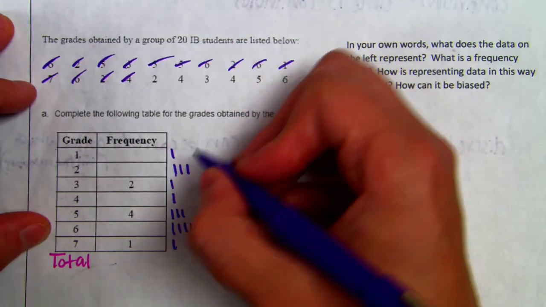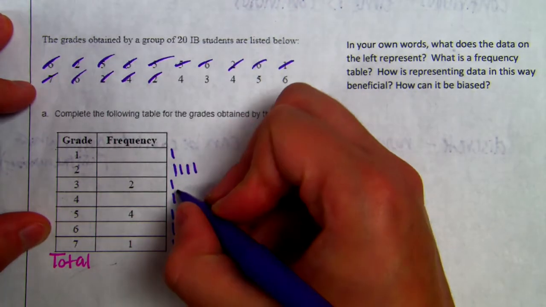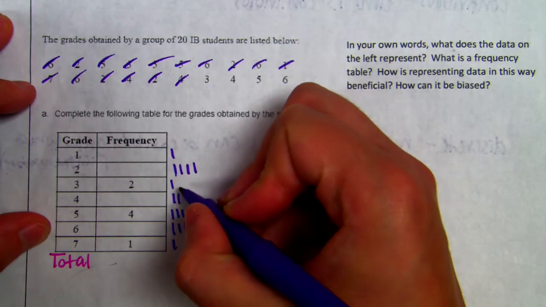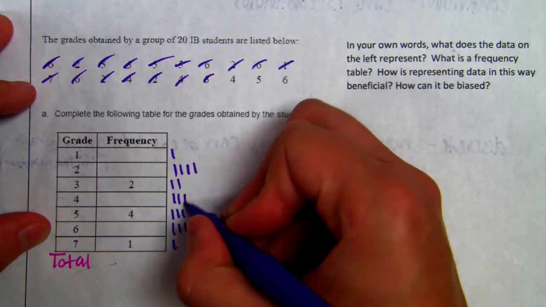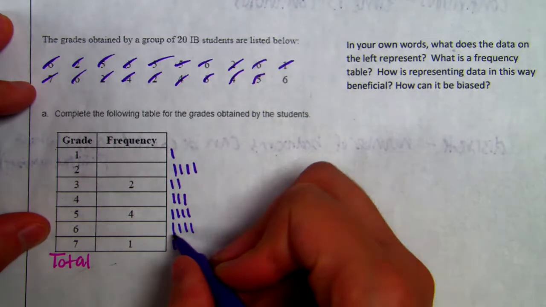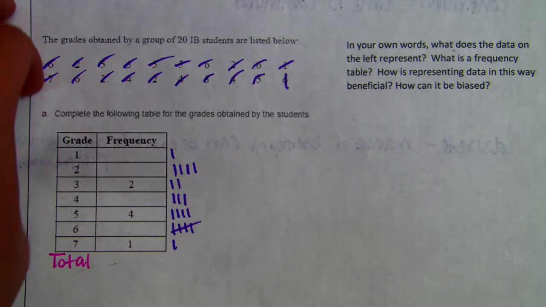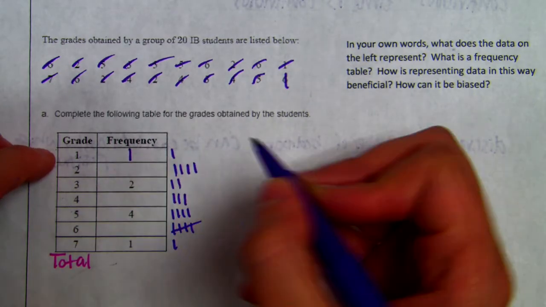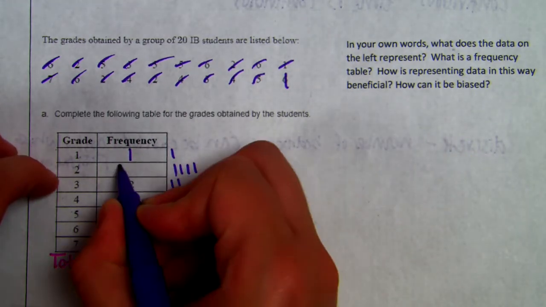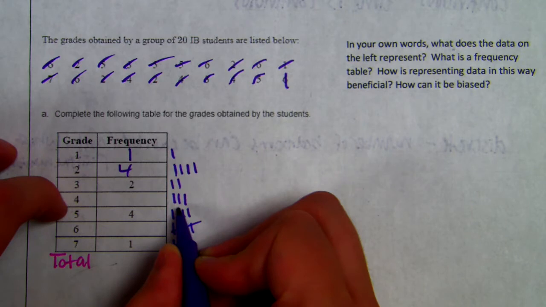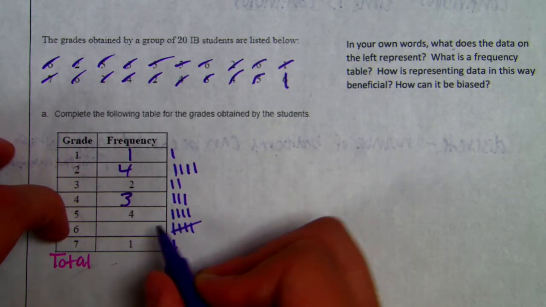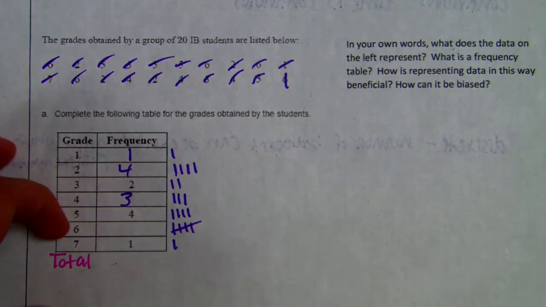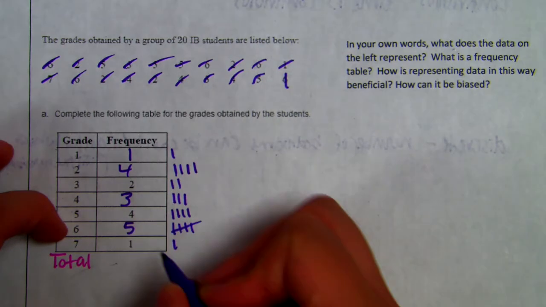Ooh, first 4, that's exciting. 2, 4, 3, 4, 5, and 6. So looking through that, let's count up and see how many we have. So we have 1 for 1, 4 for 2, 2 for 3, 3 for 4, 4 for 5, which is good because this one was given, so we know that we're on the right track. 5 for 6, and 1 for 7.